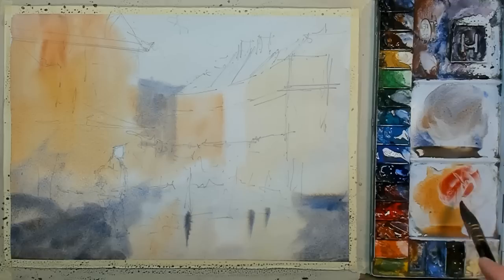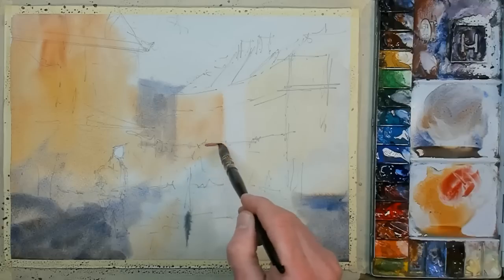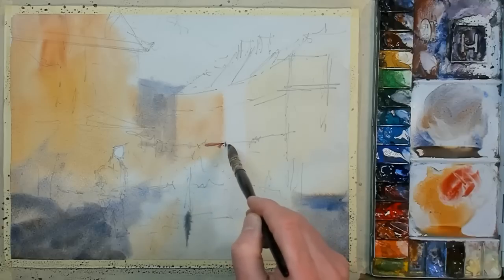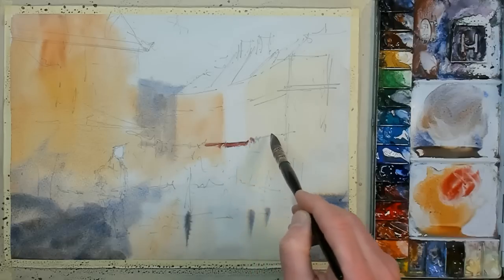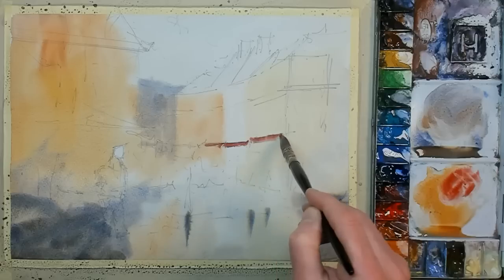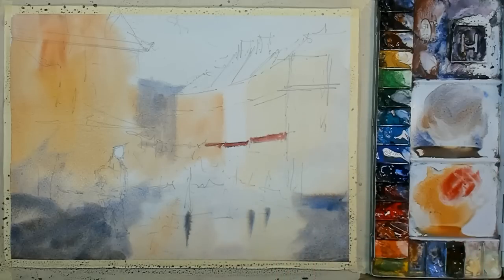Let's warm things up a little bit then with some of these shop signs. This sort of red, I picked up a cadmium red, bit of alizarin crimson as well, so it's not too bright a red. And with the brush, got a good edge on this brush, just gently put in those shop signs. Just creates that nice bit of a border there, bit of a horizontal interest going over.